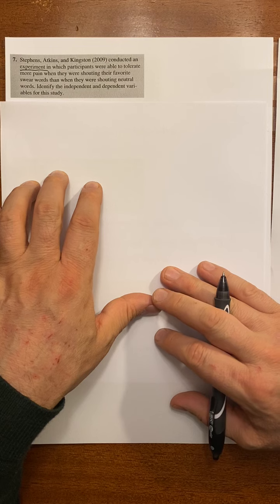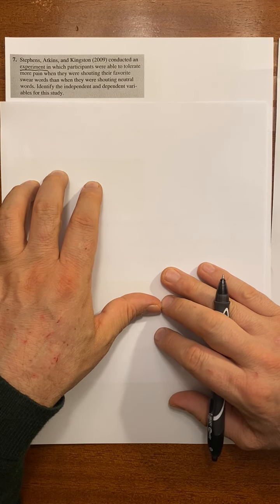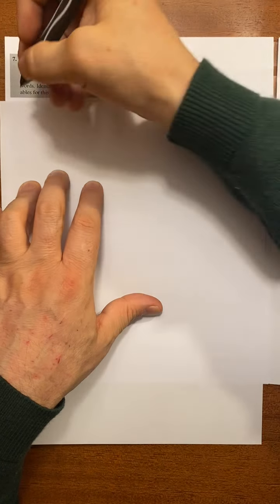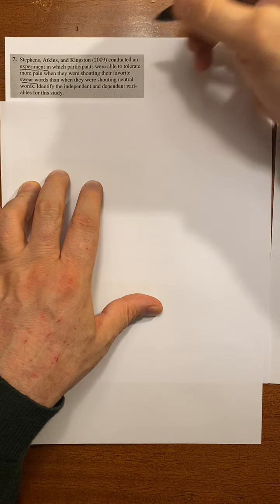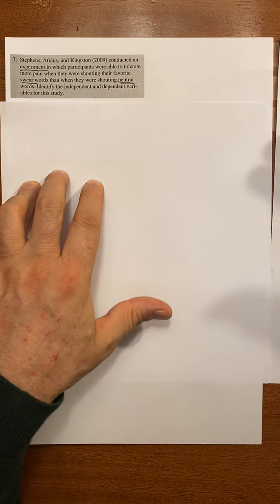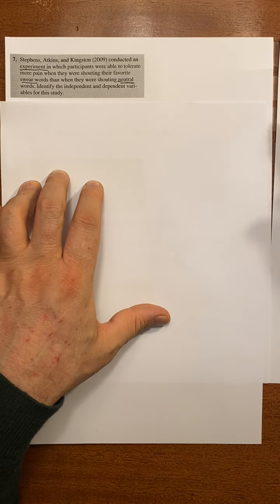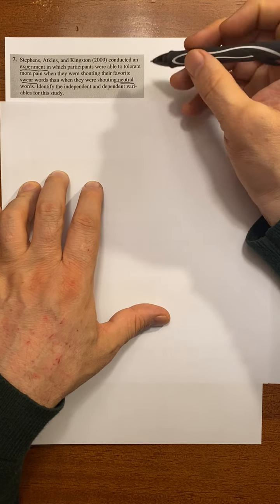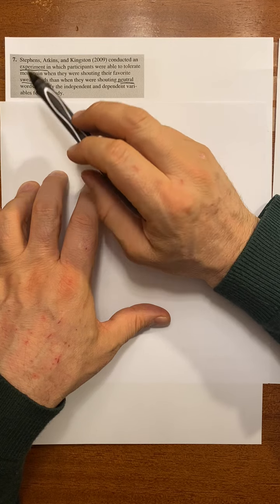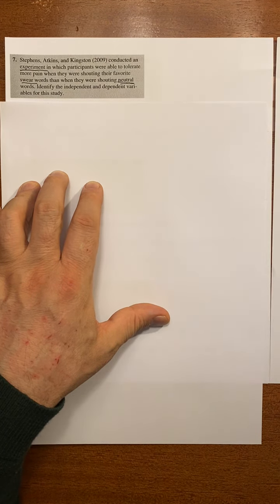Well, they basically gave them a way to react to pain. Two different ways. One way was they could have shouted their favorite swear word, or they could have said some kind of neutral word. Right? And the idea here is that when someone experiences pain, if they get to swear as opposed to just uttering some neutral word, swearing is going to make them feel better than just saying some neutral word.